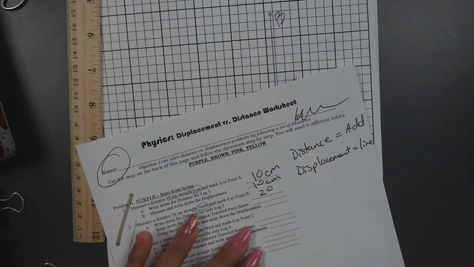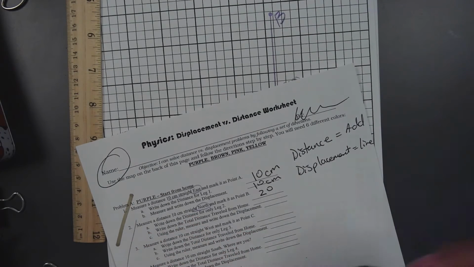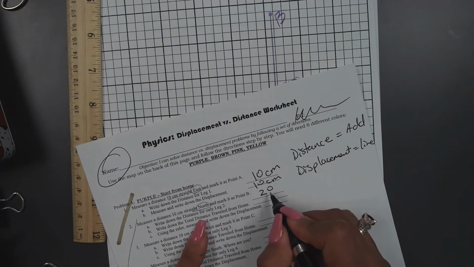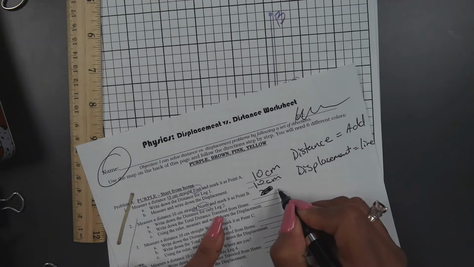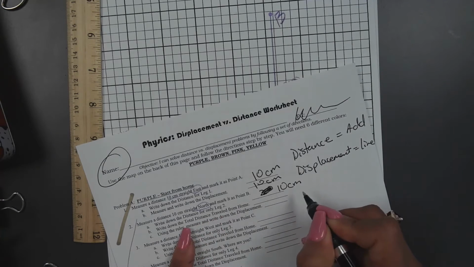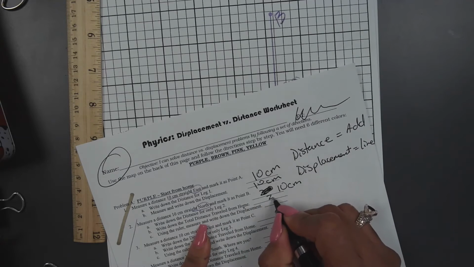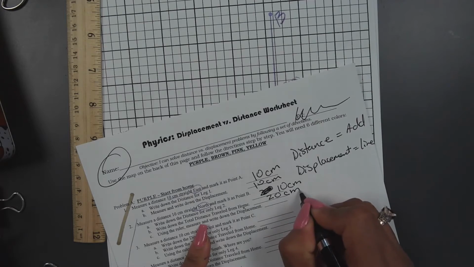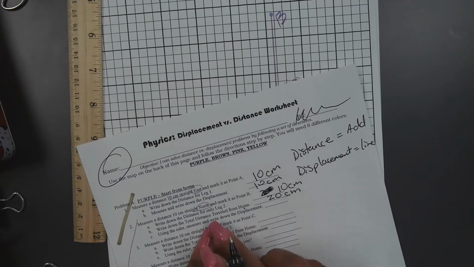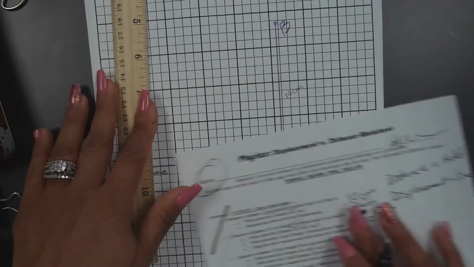Well, I just noticed that I messed up on that part. It asked me what the distance of only leg 2 is. 2 is 10 centimeters, but if I travel from home to the end of leg 2, that's going to be 20 centimeters. Using a ruler, measure and write down the displacement.